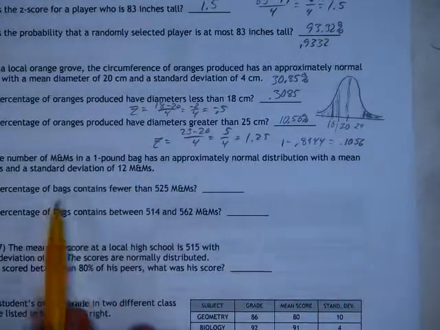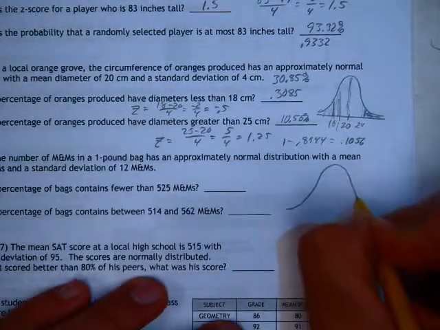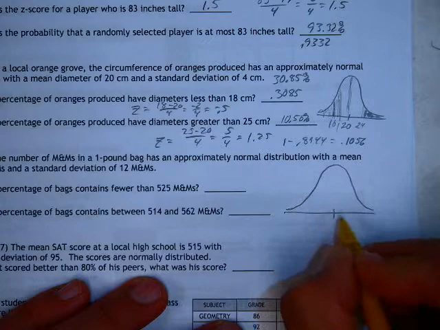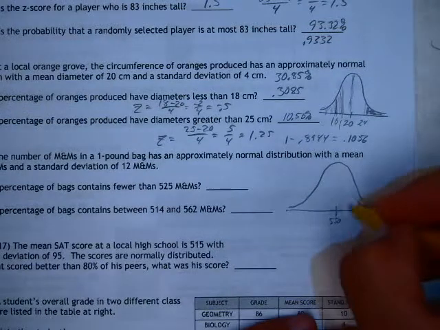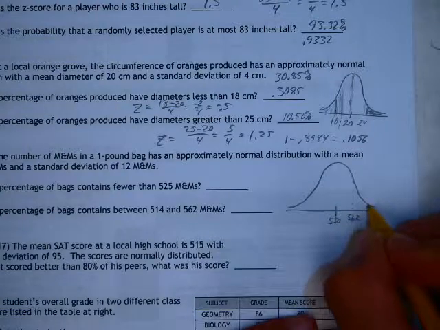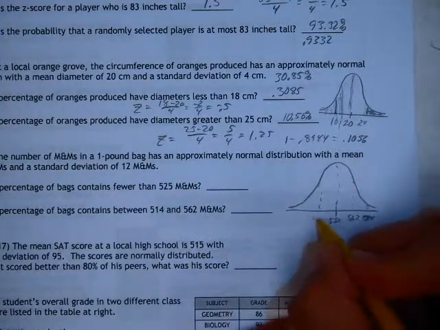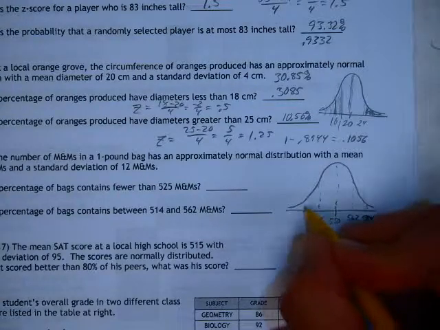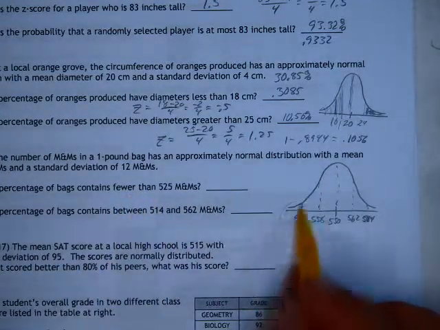All right. More of the same here. Percentage of bags contain fewer than 525. I'll draw the picture, but I'm going to let you guys have the honor and privilege of doing this on your own. So this is 550. 12 M&Ms is your standard deviation, so that'd be 562 all the way up to 574. And then if you're labeling it down here, this just might help you to kind of visualize it better. This is going to be 538, and down another one would be 526. All right, so fewer than 525, that's going to be a rinky-dink small little thing.